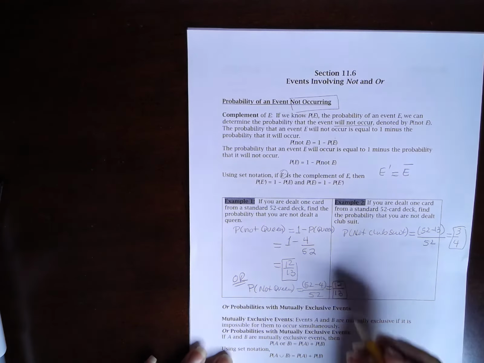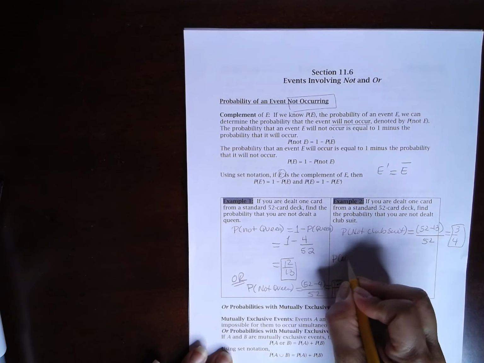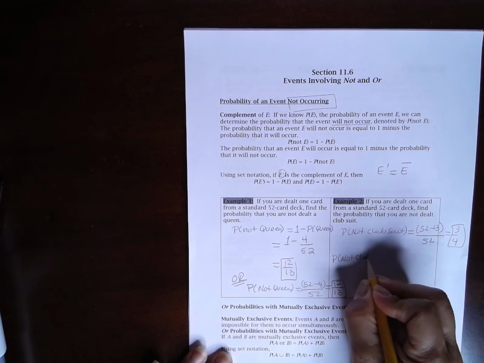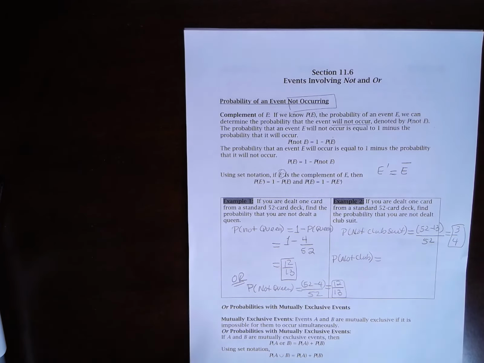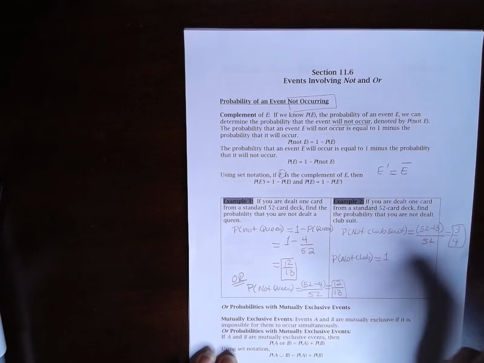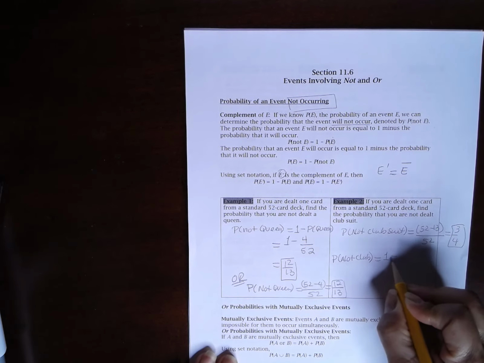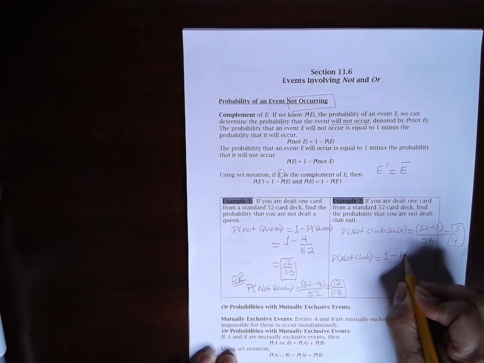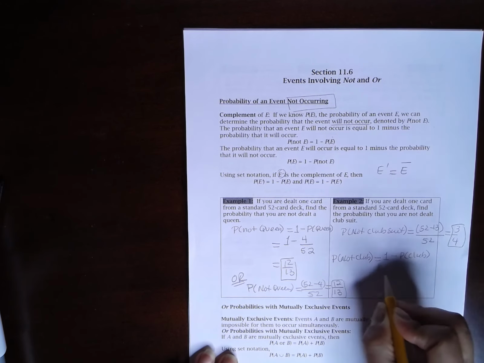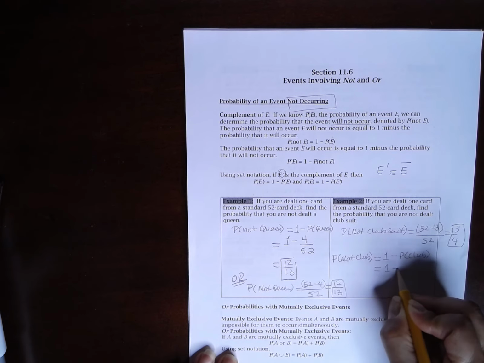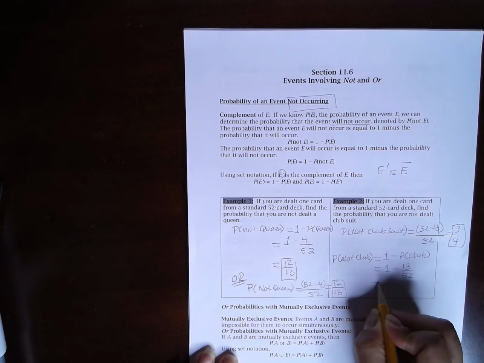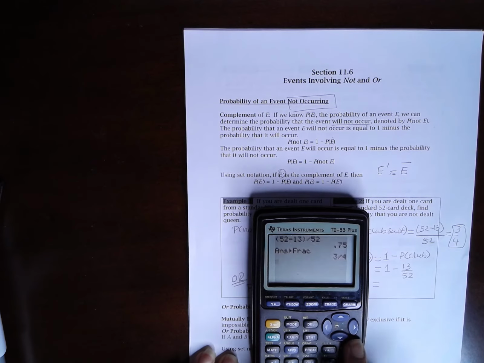If I were to use a complement, the probability that is not a club, since being a club and not being a club have to add up to 1 to amount to the 100% probability. So 1 minus the probability of being a club. So this is going to be 1 minus 13 clubs out of 52. So again, the calculator will help you with the fractions, because I know the fractions tend to raise your blood pressure.